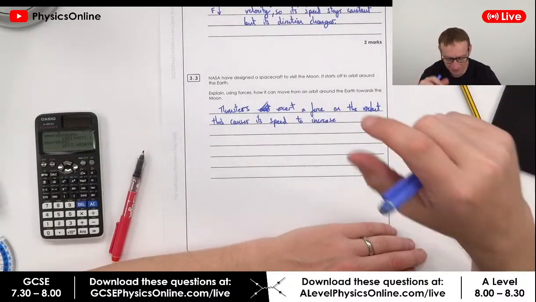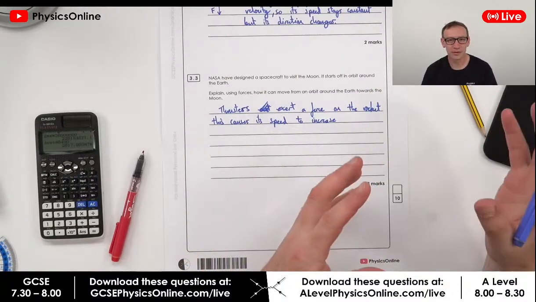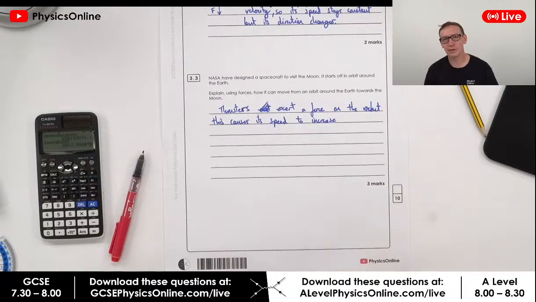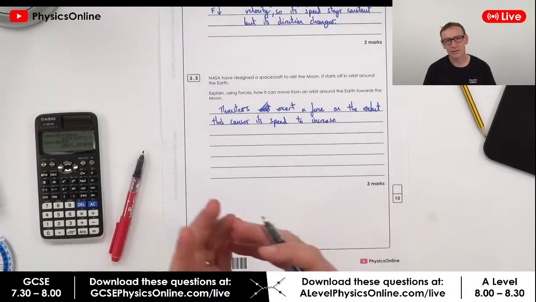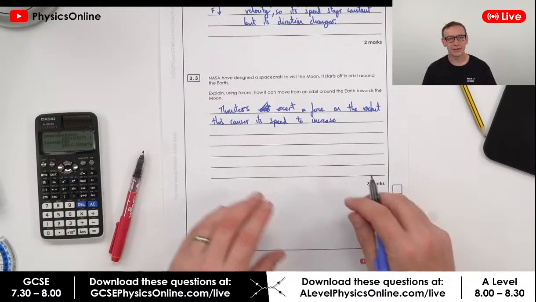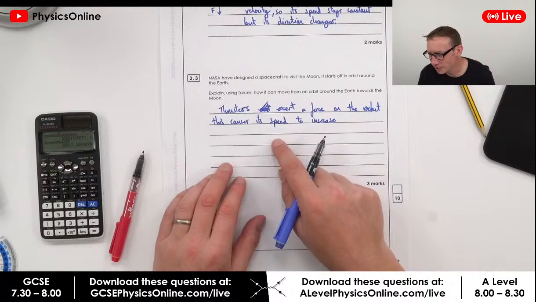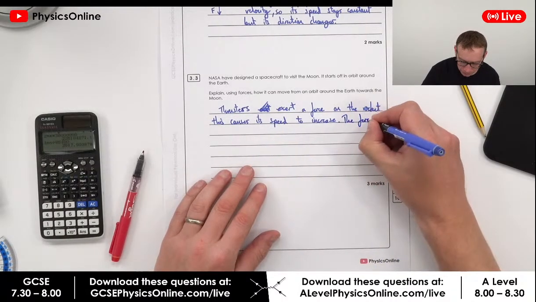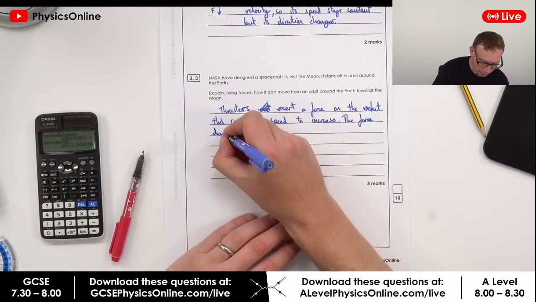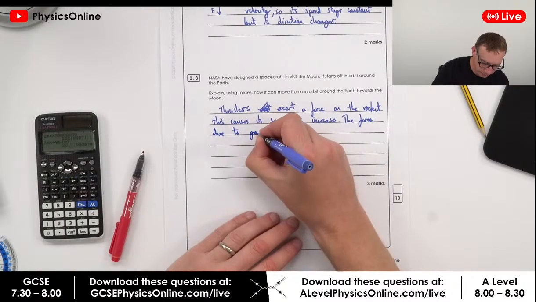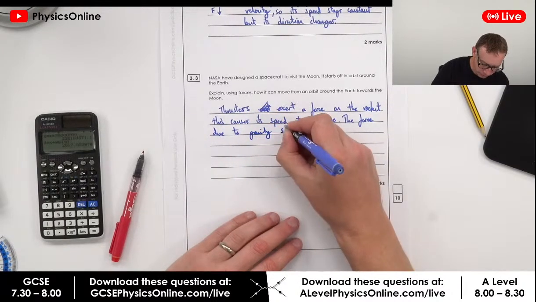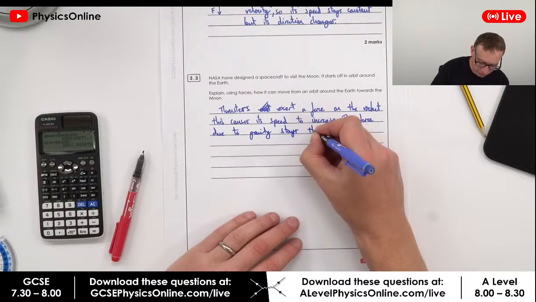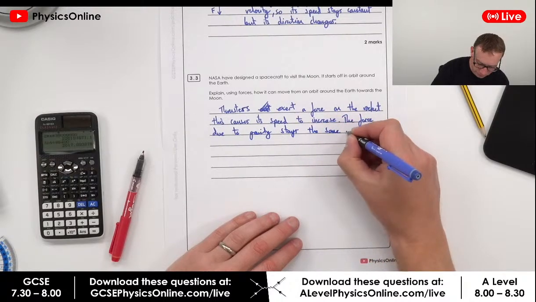I'll answer a lot of these in a second. So there's going to be a force exerted. If you have a force, it's going to cause some acceleration if there's this resultant force. As it accelerates, in this case, the speed increases. Now, the force of gravity, or the force due to gravity, stays the same size.